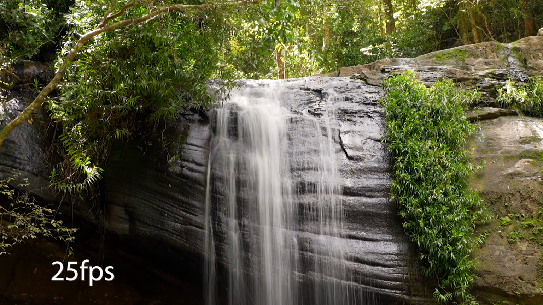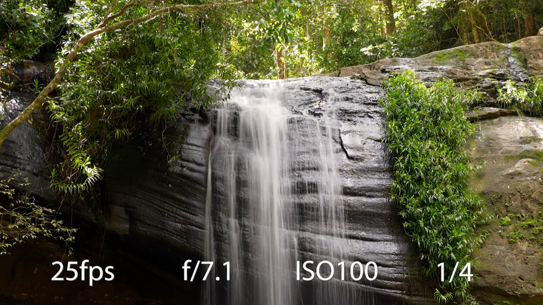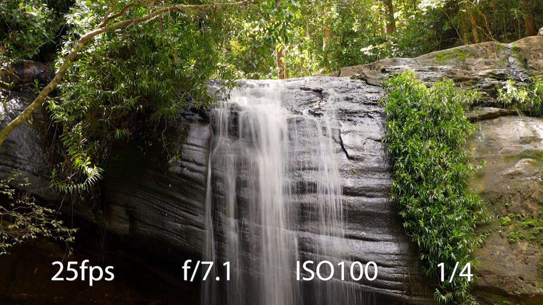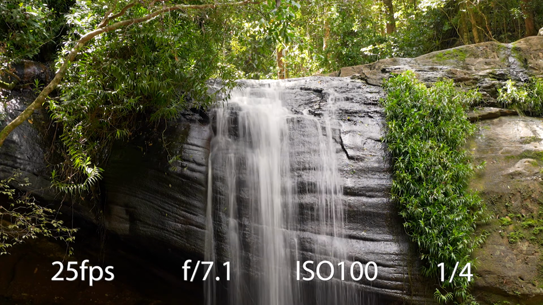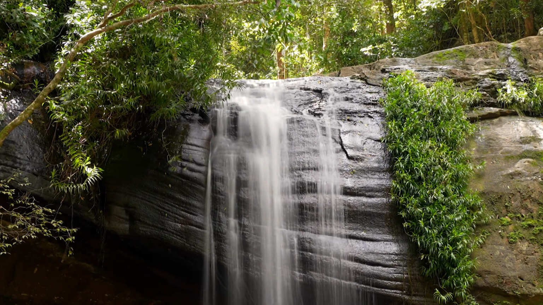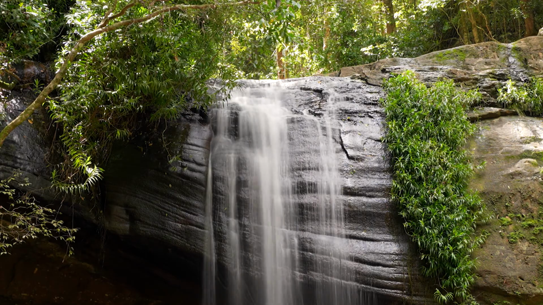For this first shot, I had my aperture set to 7.1 because I wanted the entire image to look sharp. I had my ISO set as low as possible on 100, and with my ND filter on the darkest setting possible, I was able to get my shutter speed down to 4. And this was the result. Not exactly the smooth, buttery, dreamy waterfall look we were aiming for. Yet. To get this look, we need to do a little bit of work in post.